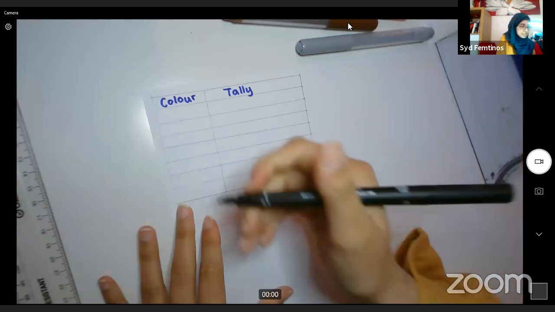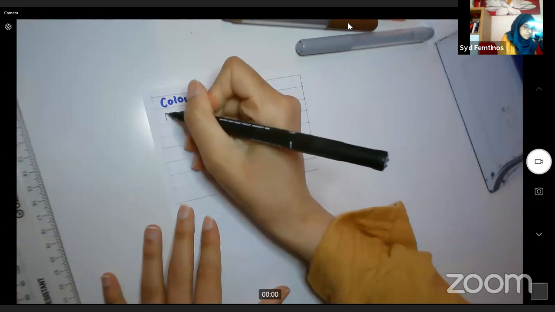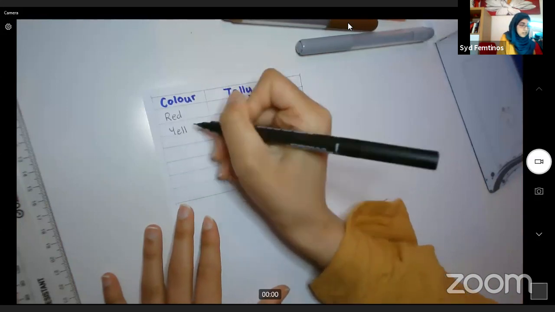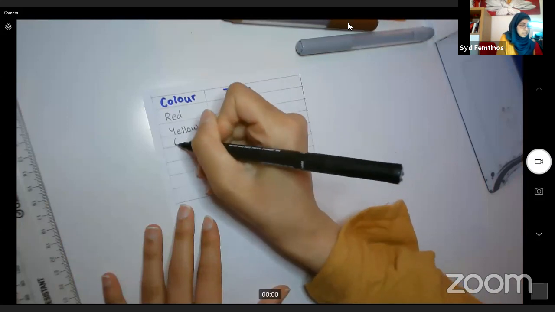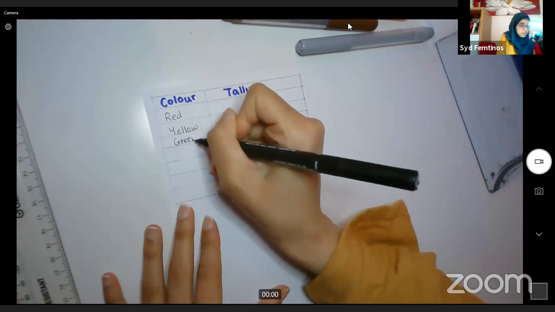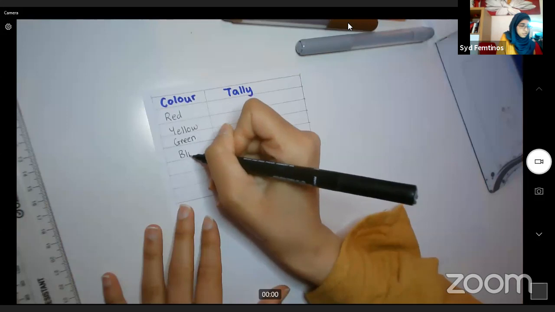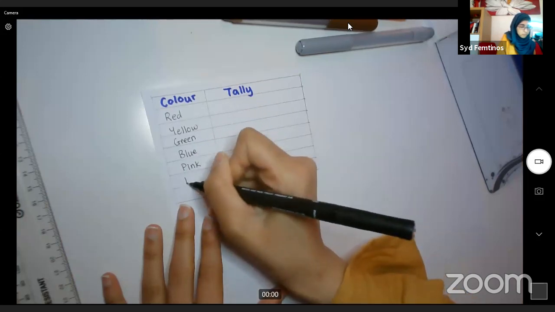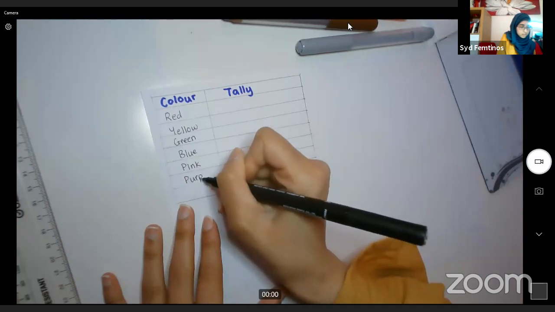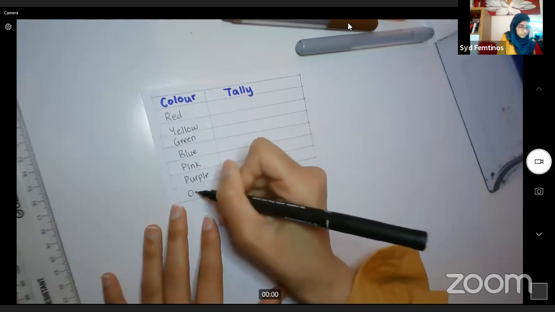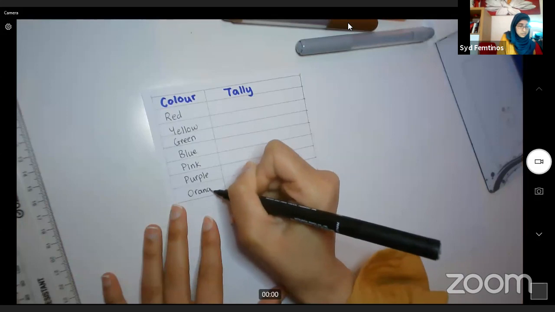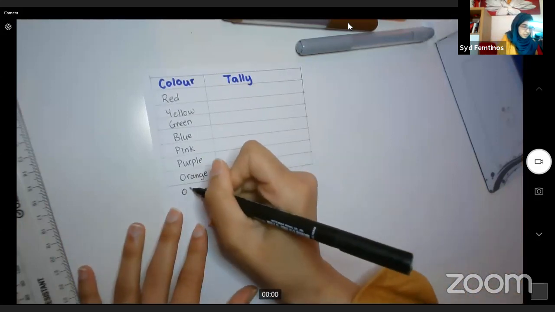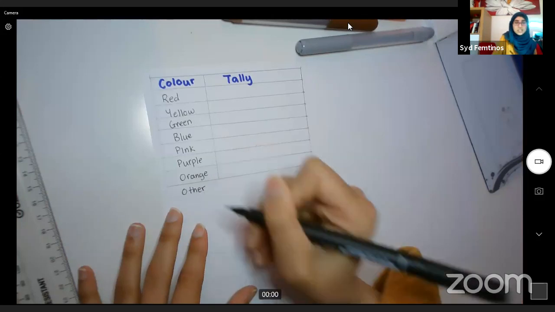And let's then write some colors in here. So the basic ones are red, yellow, green, blue, and I'm also going to include pink, purple, and orange. These are your choices. If you've got a favorite color which isn't one of these, we could have an other at the bottom, because there's loads of other colors that we can have.